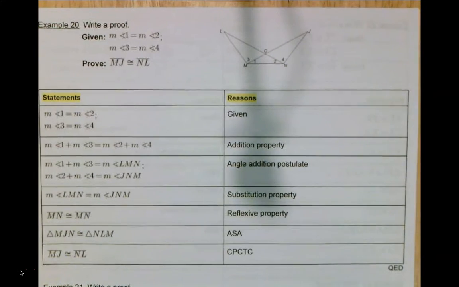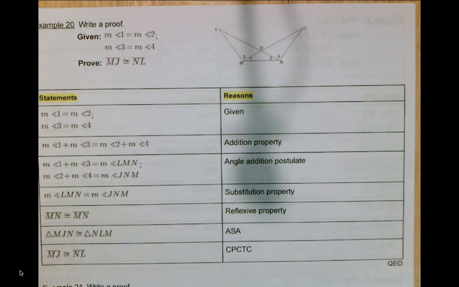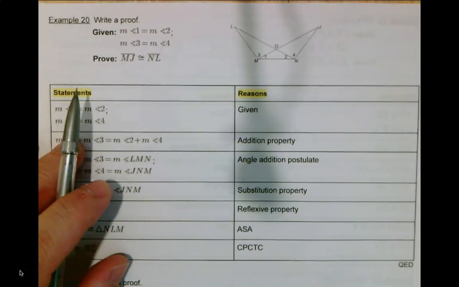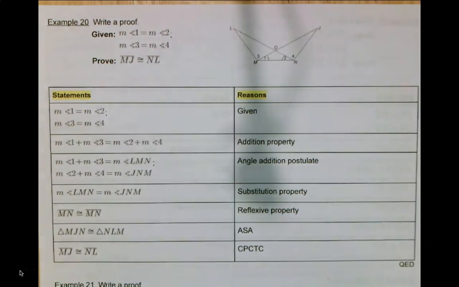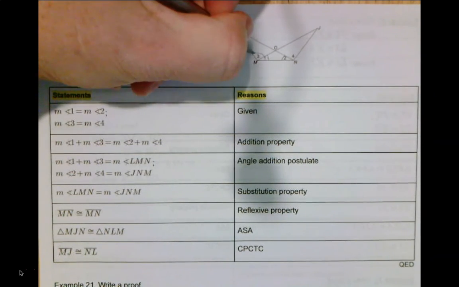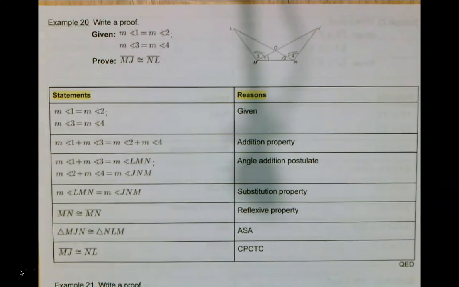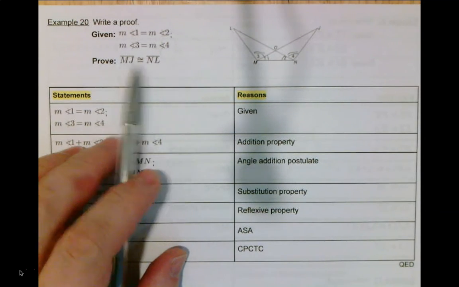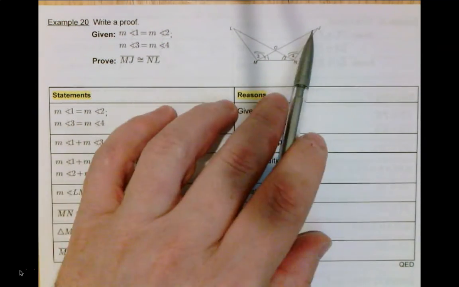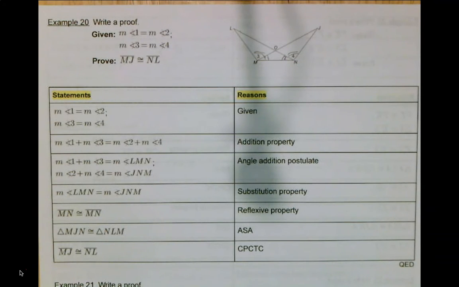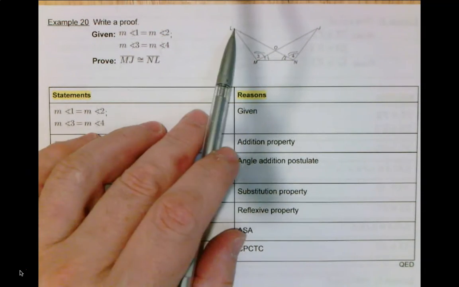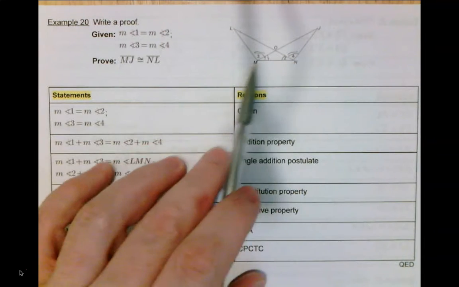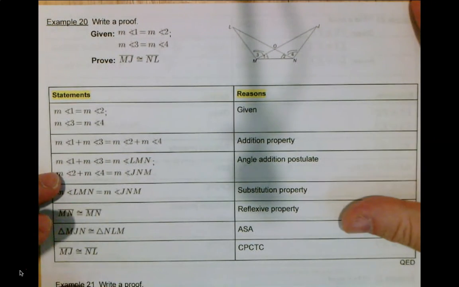Example 20. All right, example 20. We've got angle 1 and angle 2 congruent. Angle 3 is congruent to angle 4. Our goal is to get MJ congruent to NL. That gives me a hint as to which two triangles I'm going to prove congruent. I'm going to look at triangle LMN and triangle JNM.